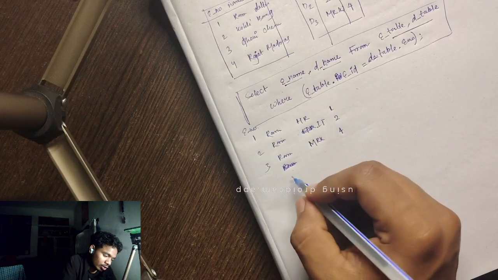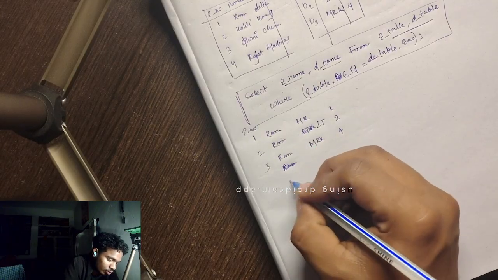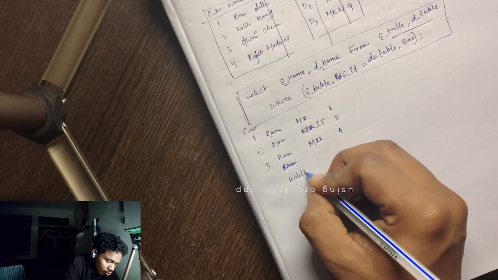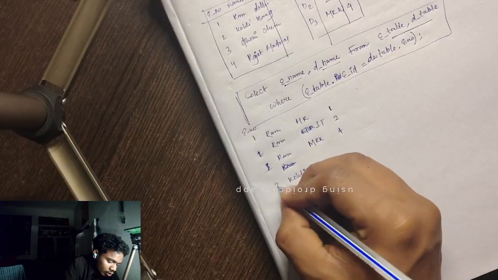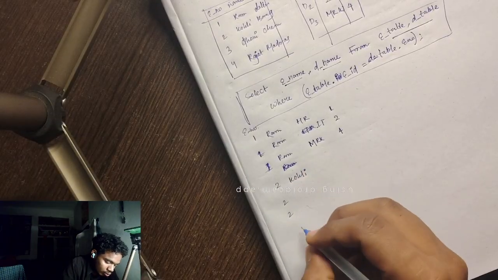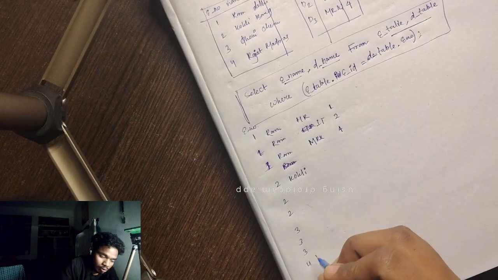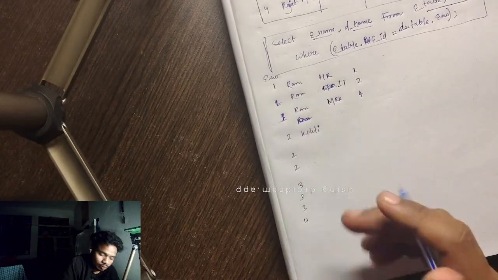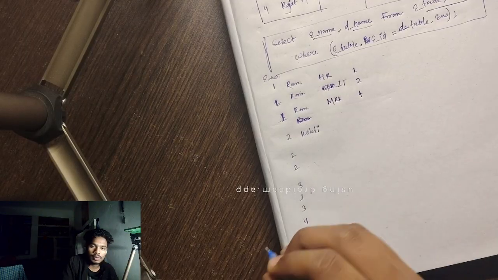Now Kohli: 1, 1, 1. Kohli 2, 2, 2. Dhoni 3, 3, 3. Rajat 4, 4, 4.